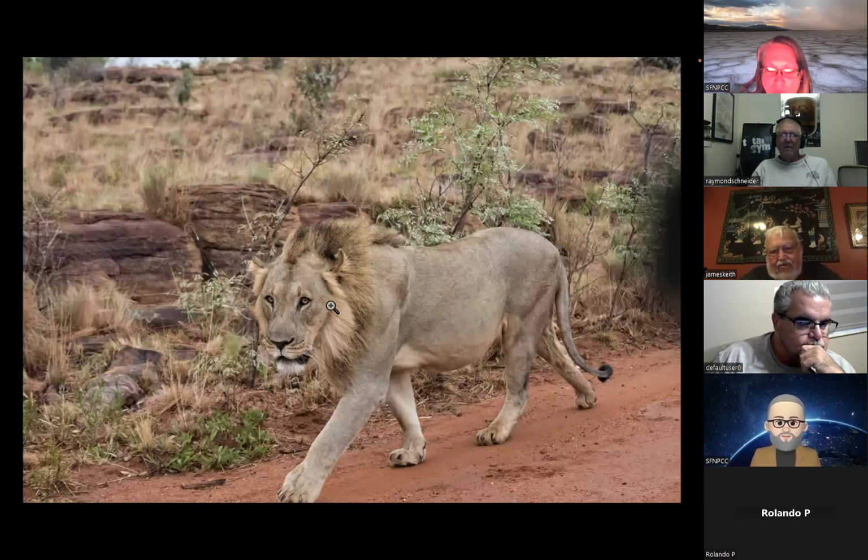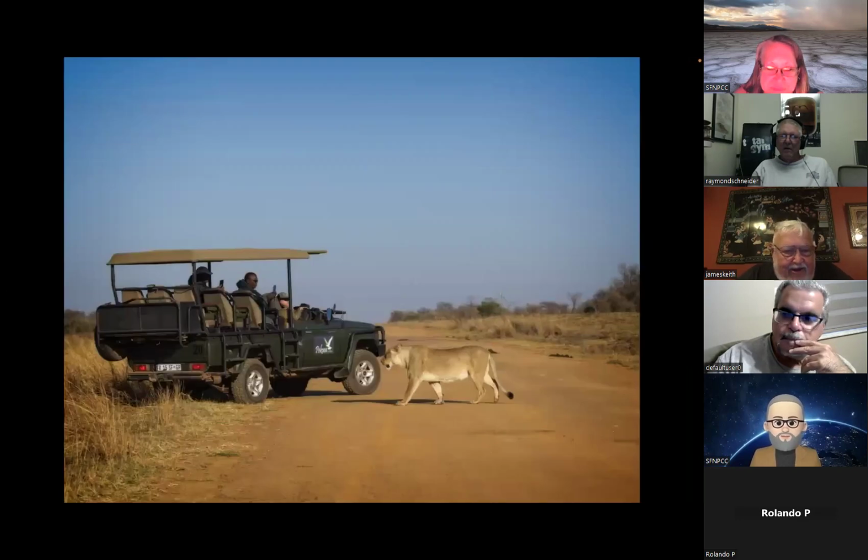And if you want to see how close he is, this is right here. I'm sitting in the passenger seat, and this right here is the rearview mirror, or the side mirror, if you want to call it. Another example of how close they get is right there.